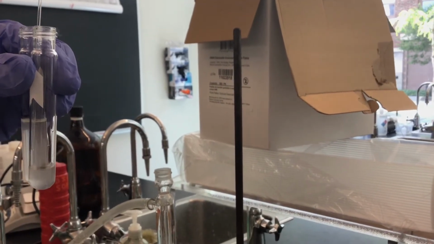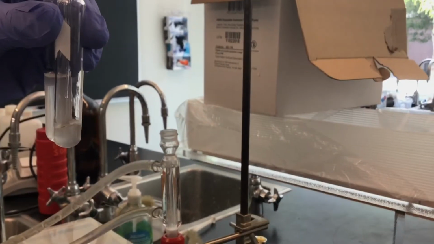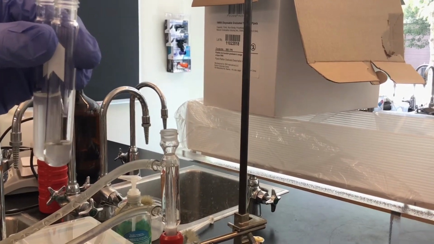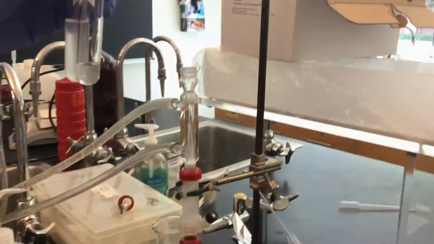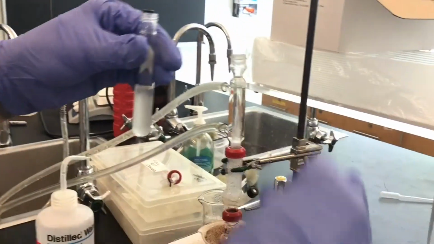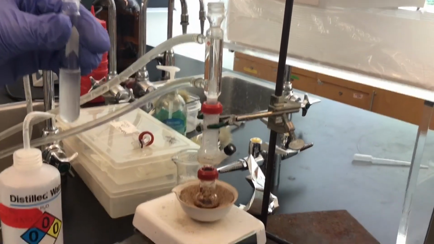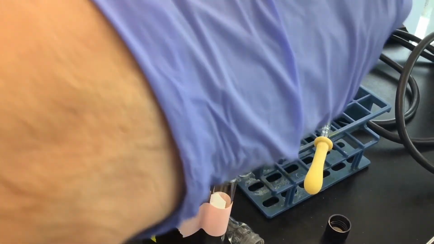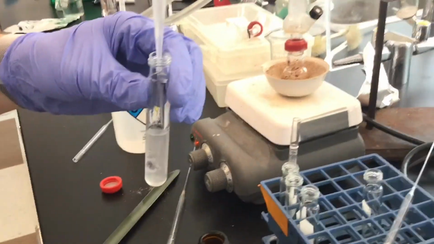All right, so that's the first extraction. So on the right side is the methylene chloride. That's our organic layer that I just separated, and on the left side is the aqueous phase, our original distillate. So I set that one aside. Once again, I'm going to use another 2 milliliters of methylene chloride, using a disposable graduated pipette.